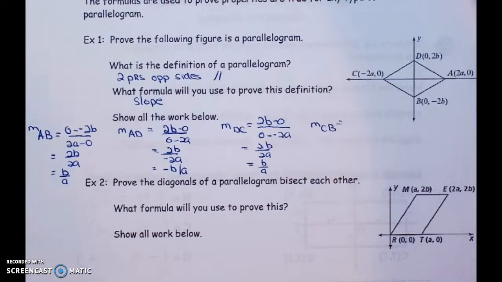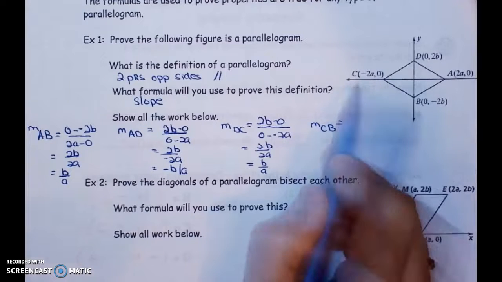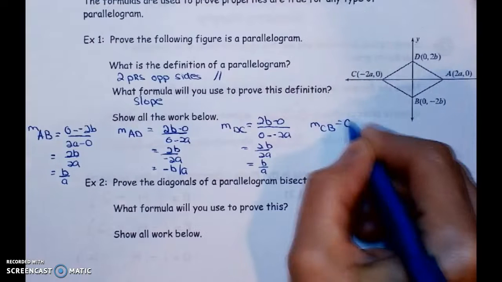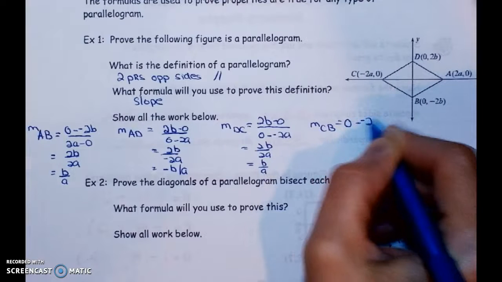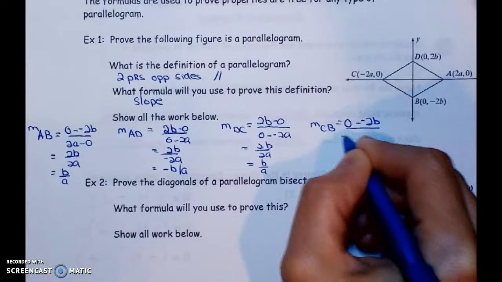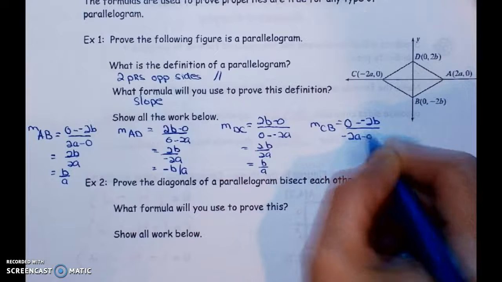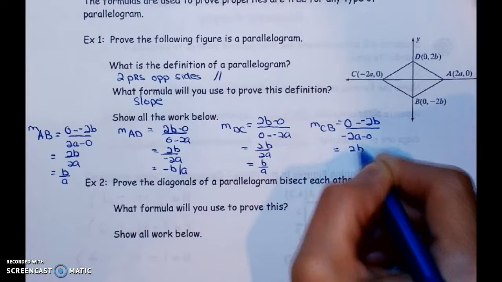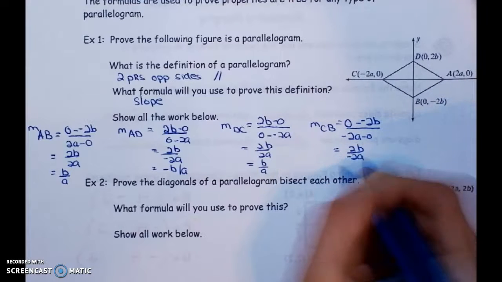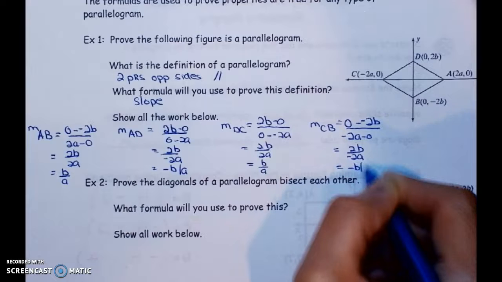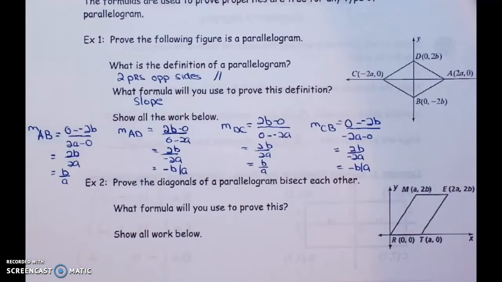Let's go take a look at its corresponding opposite side, expecting we should get the same slope. Here's points C and B. Again, we're subtracting the y's on top, subtracting the x's on the bottom. 2b over negative 2a. Again, the 2's cancel out, but we are still left with negative b over a.